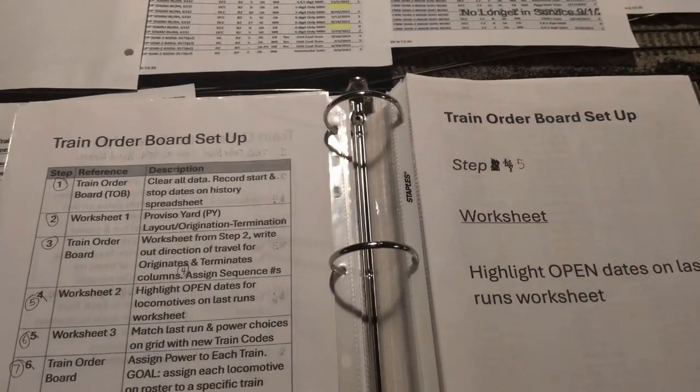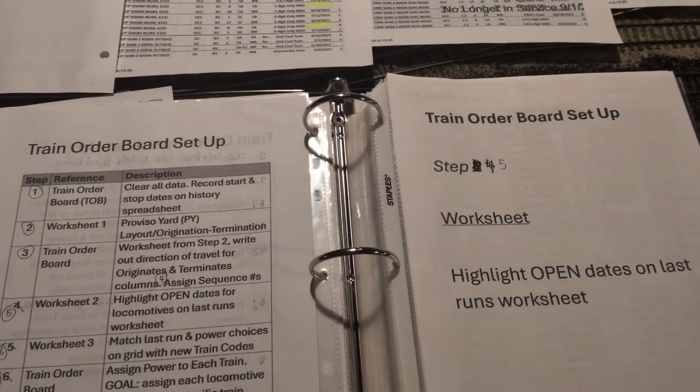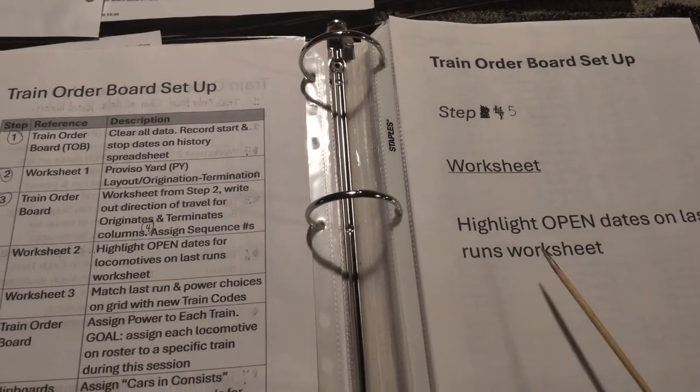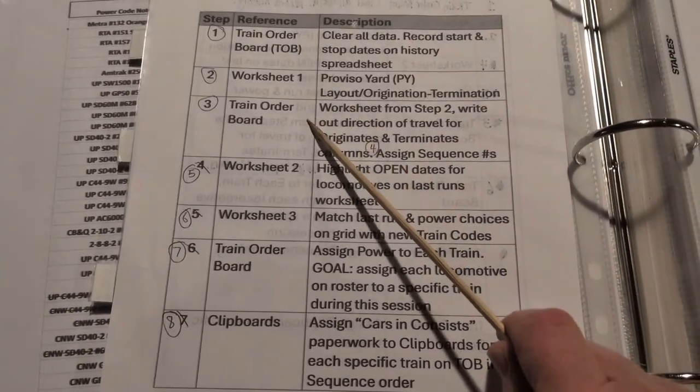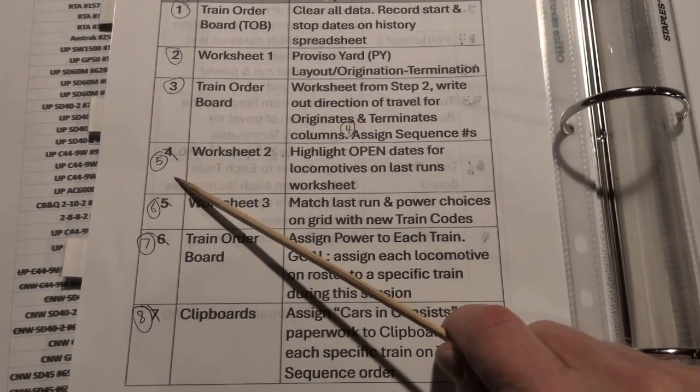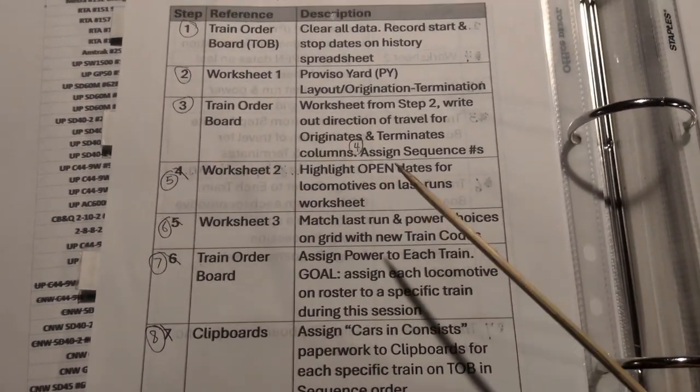Okay, this is step 5. I'm highlighting the open dates on last run's worksheet. So that's where I'm at right here. It's worksheet number 2, step 5, highlight the open dates. So this is what it looks like.